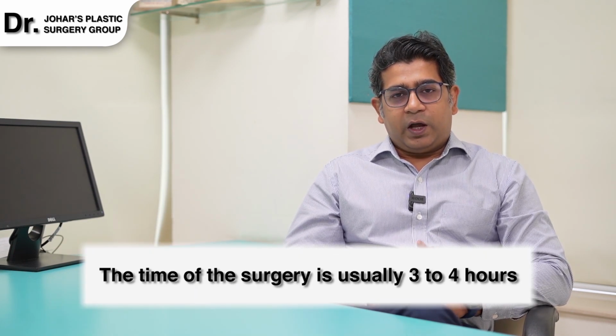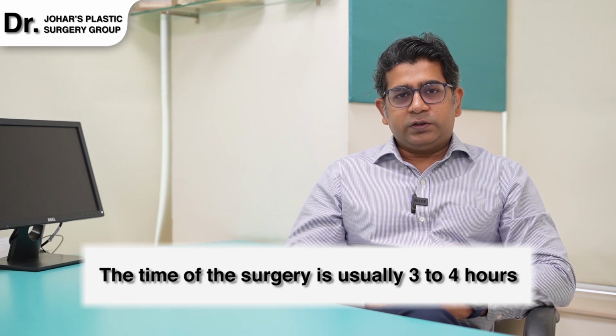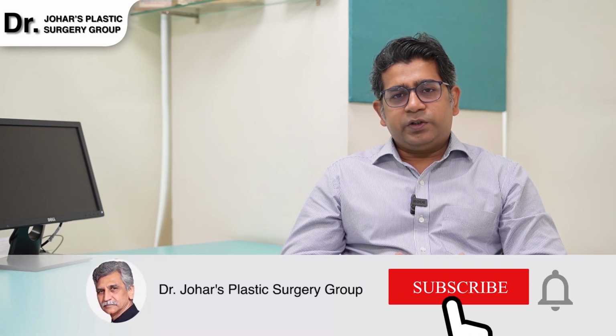The surgery is a little bit complicated, and the surgery time is usually 3 to 4 hours. After surgery, we usually keep the patient in the ICU for a day for observation and analgesia. After that, we shift the patient to the general ward, and the total stay is usually 3 to 4 days.